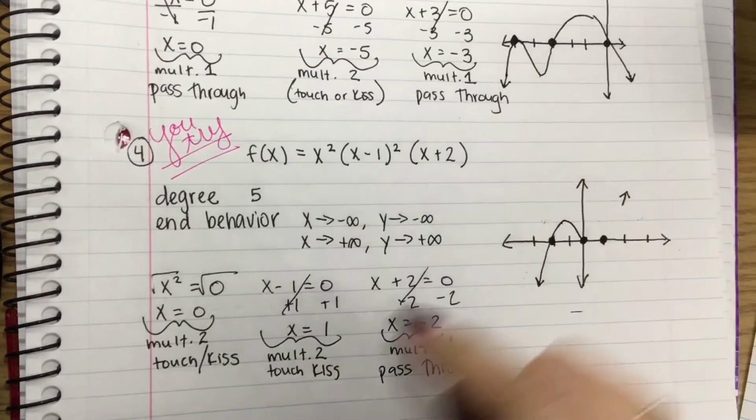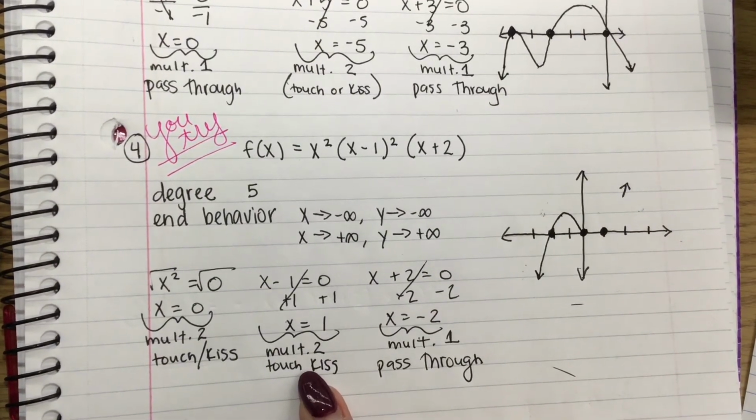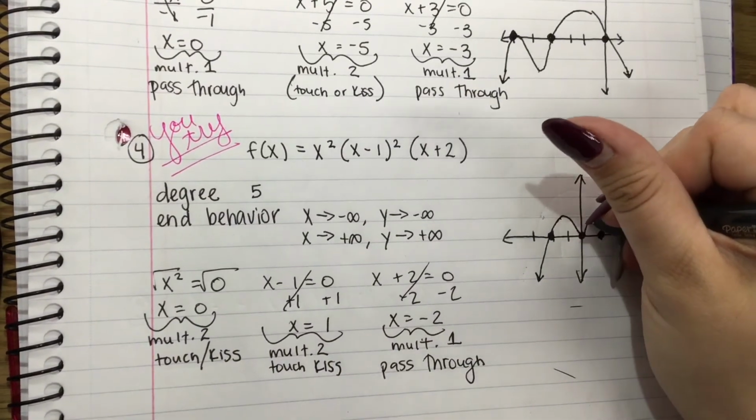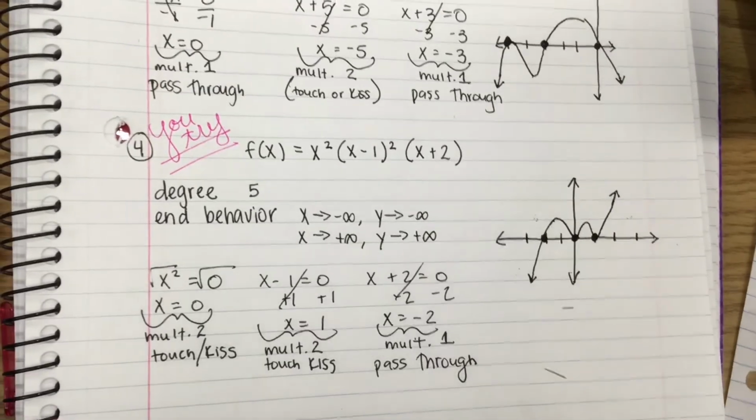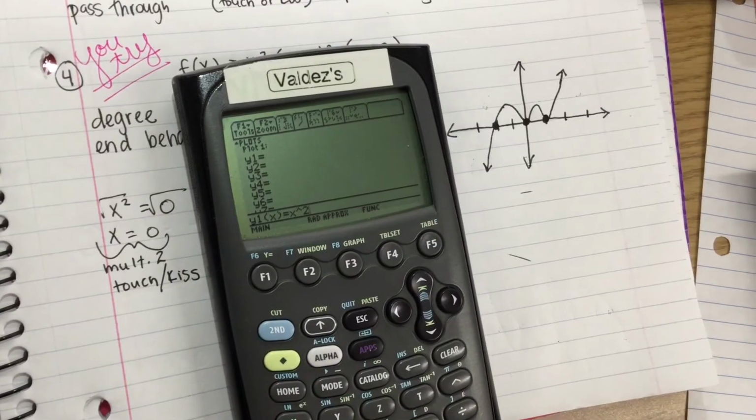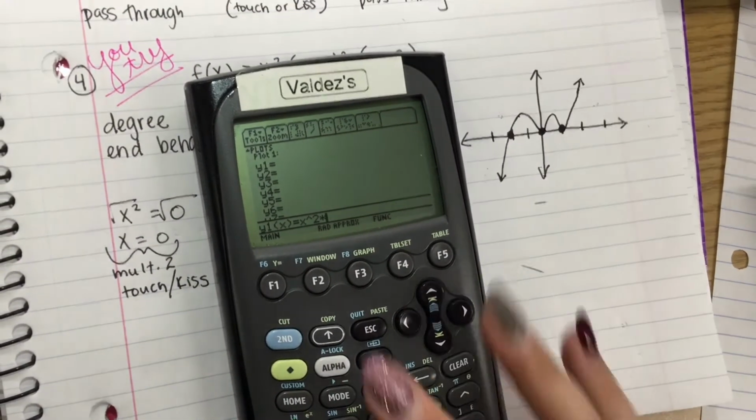At 0, this graph just touches or kisses the graph. So it's got to come back up, and then it's got to kiss and touch the graph at 1 as well. So it makes just like a little bump there, hits the 1 and comes back up.